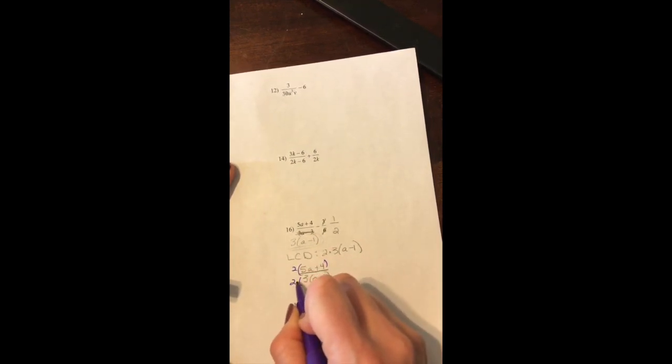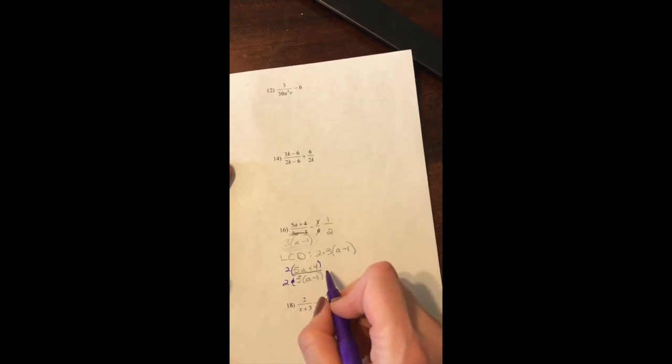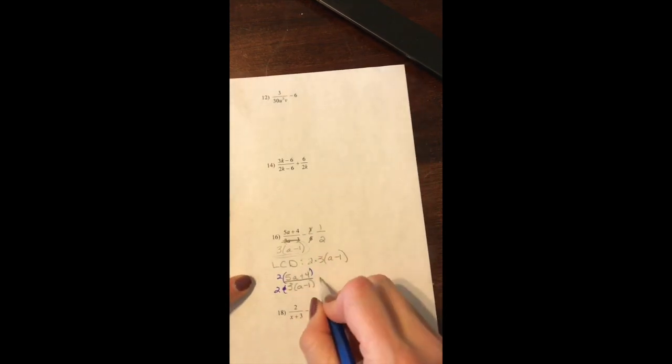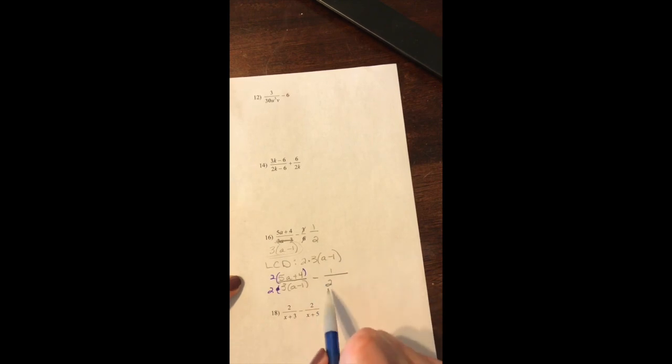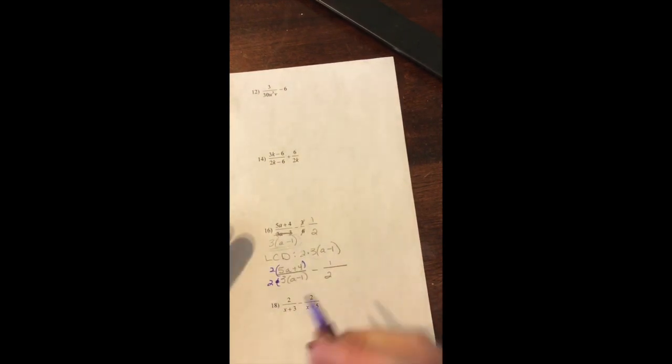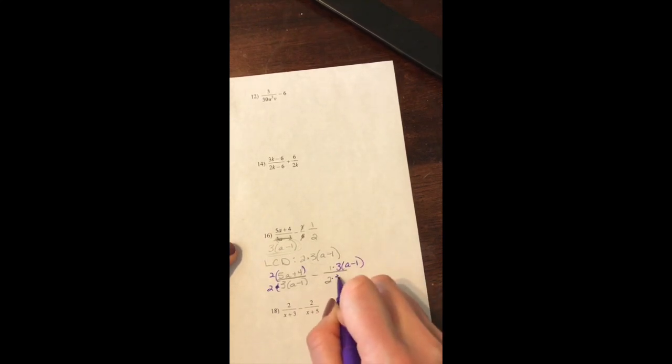I don't need a parenthesis there, I'm just going to make that a multiplication sign. And then minus 1/2. Has the 2, needs the 3 times the a minus 1, so we're going to multiply by 3a minus 1.